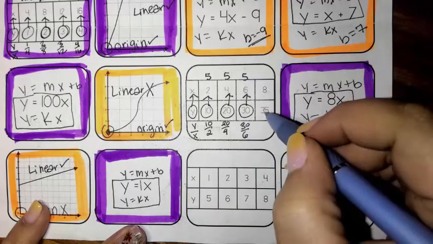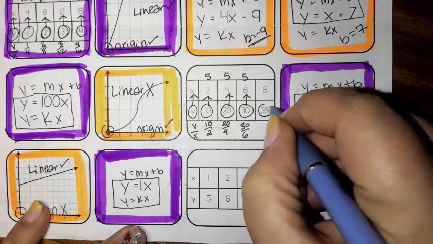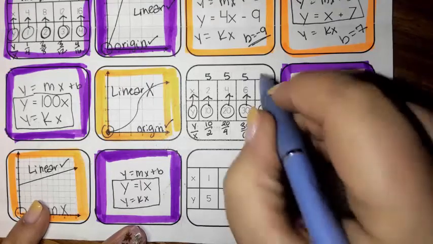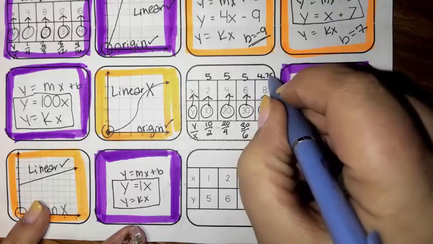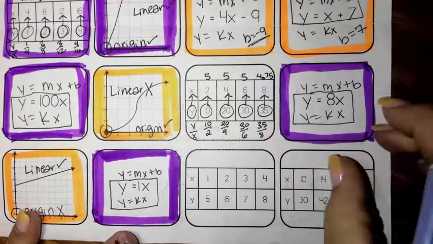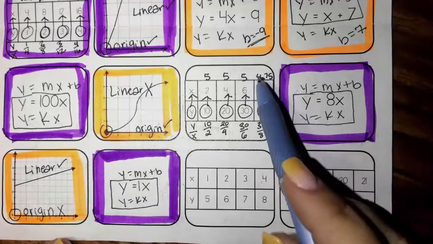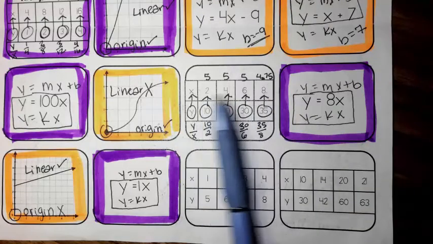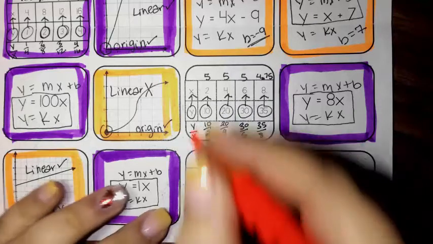Then we have 35 over 8, y over x. 35 over 8 is 4.75. Really, you know it's not 5. Since it's not 5, this is not the same ratio, which means this is non-proportional.